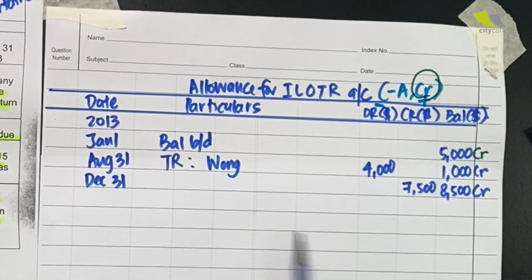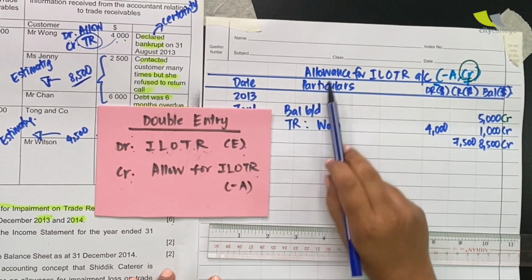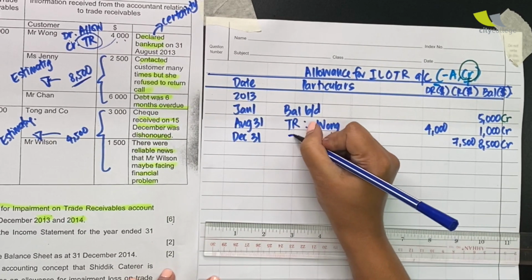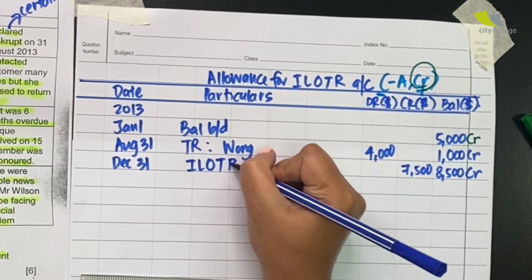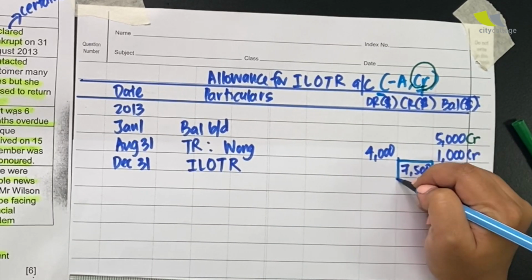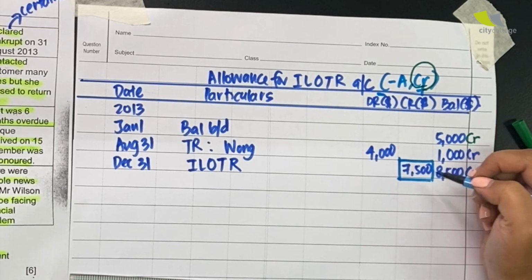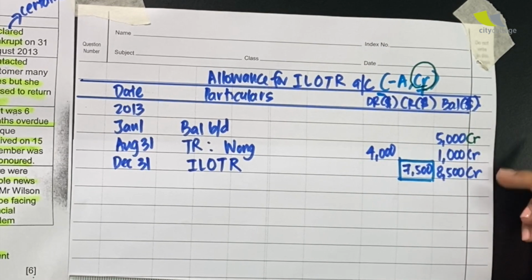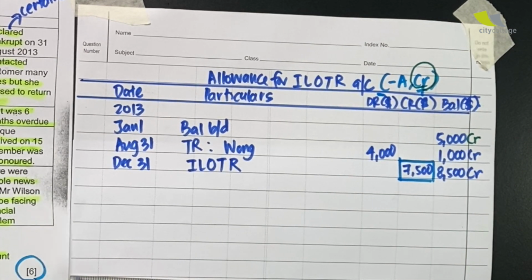Let's update it with 7,500. And what is the opposite account name? Remember your double entry? If this is the allowance account, my opposite account is impairment loss on trade receivables, so ILOTR. And remember, the figure you should derive is this figure. That's the figure the examiner expects you to derive. With this, you have fulfilled half of the marks, that means 3 out of 6, because you have presented the information for the whole year 2013. You still have 2014 left.